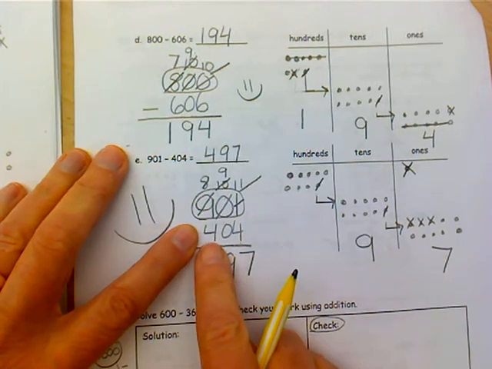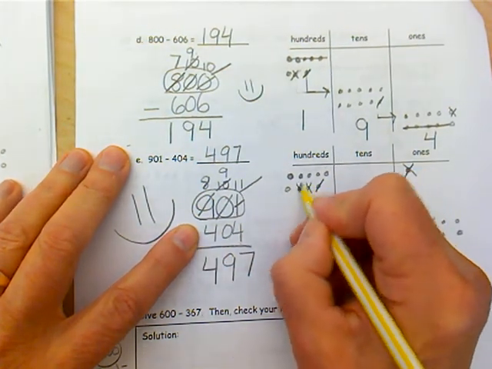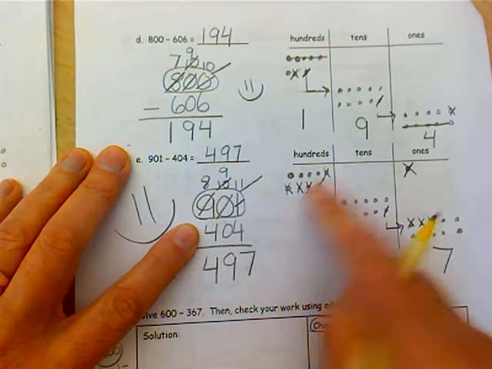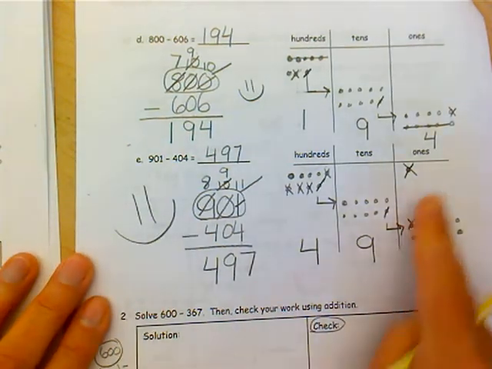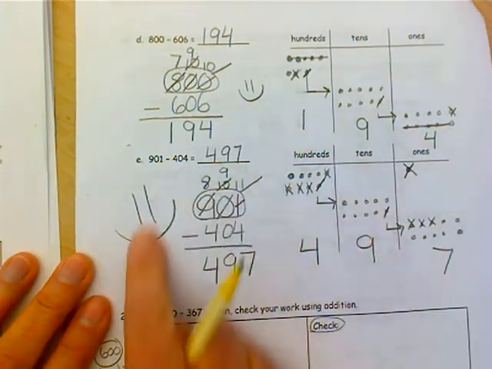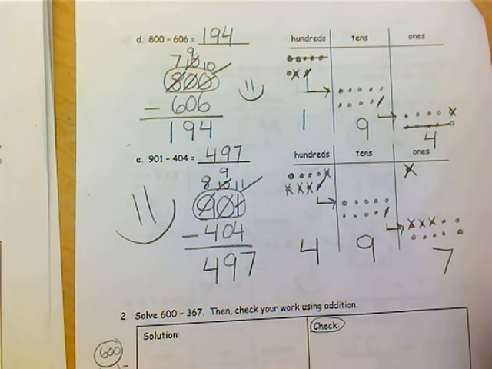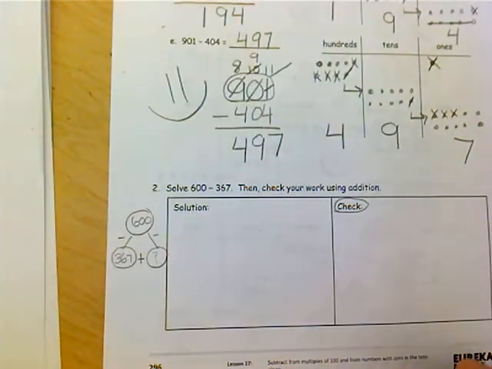Now I'm coming into my hundreds and I'm going to take away 1, 2, 3, and 4. 4 from 8 hundredths is 4 hundredths. Whether you do it with the chip model, the new groups below, or you can do it mentally, your difference is still 900 or 497. And as I said, if you can do it without the chip model, congratulations.